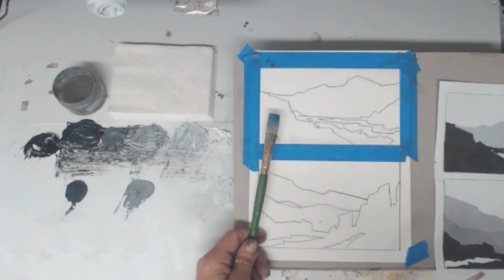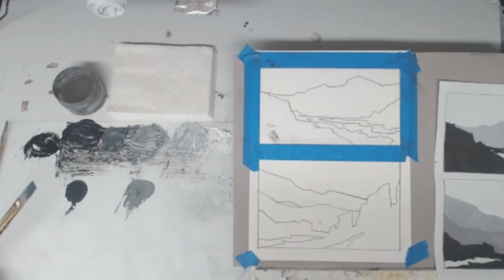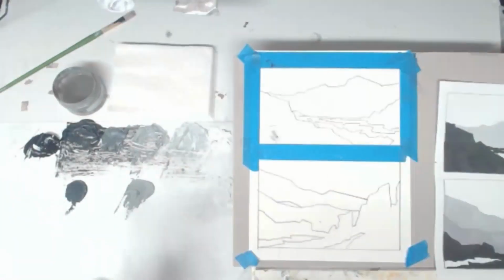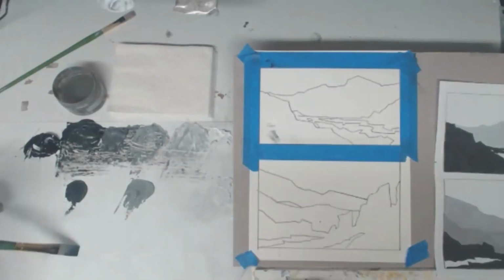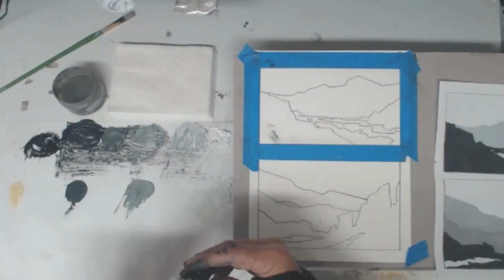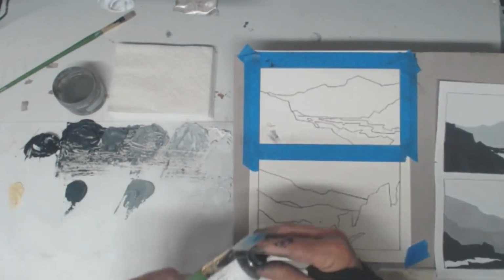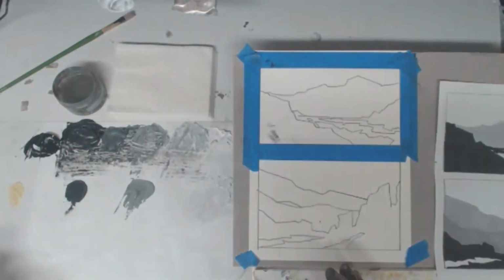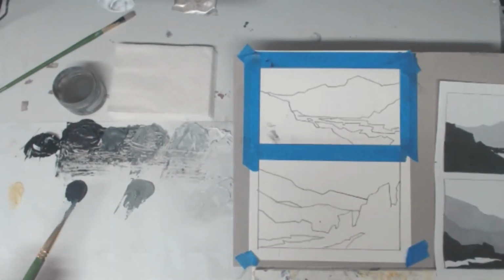So I'll start with this brush here, and like we did in the previous ones, I'm going to do a combination of the dryer. So this is my Galkyd gel that will dry the paint faster, but I'll also use a little of the thinner mixed with this in my brush to do the painting.